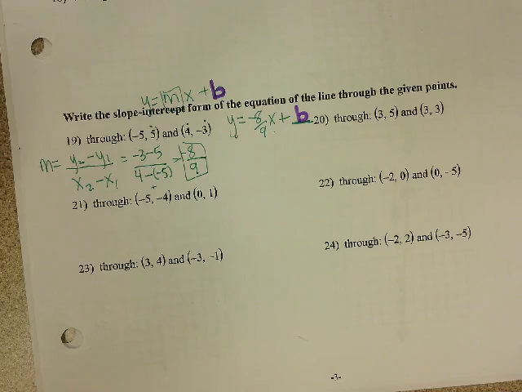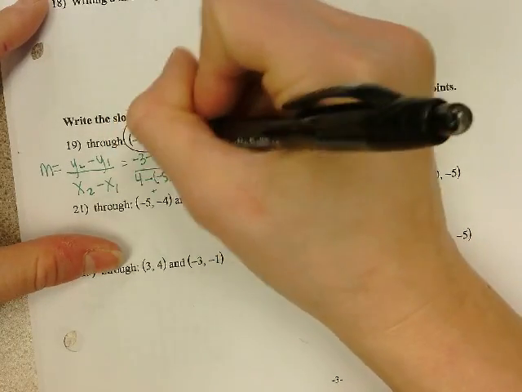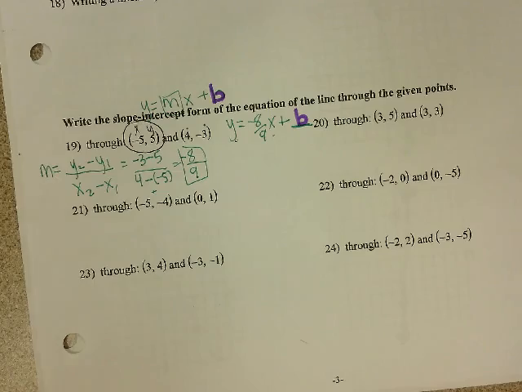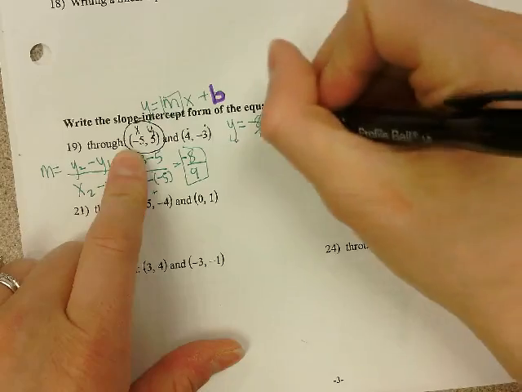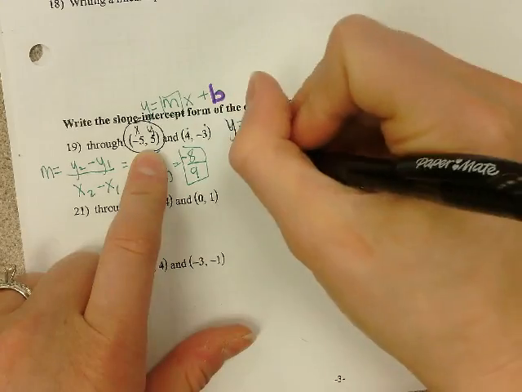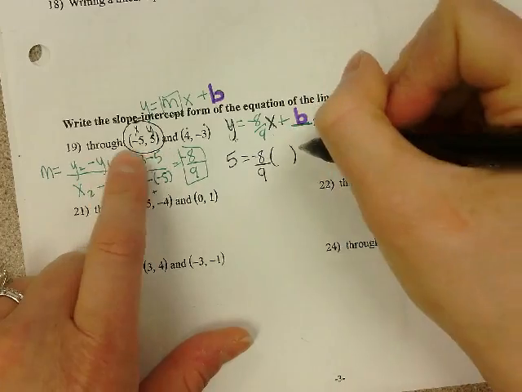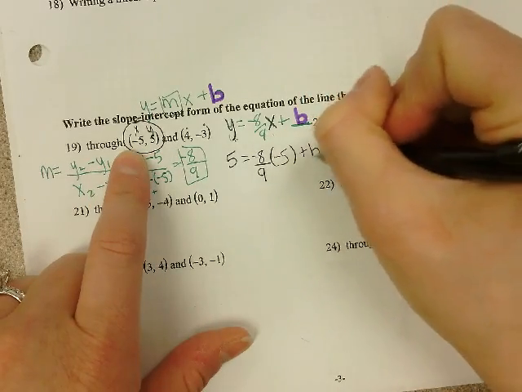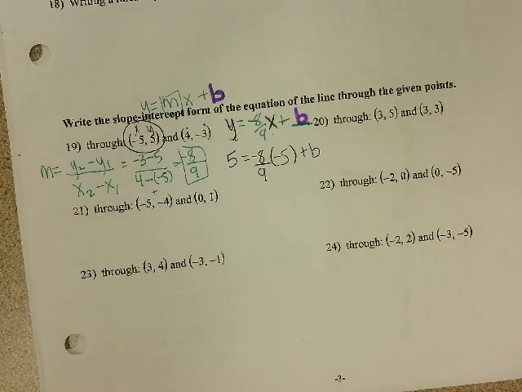Oh, first, my bad. No, you can pick that one. This is a gross problem. All right, so we're going to pick this one. I could have picked 4, -3 if I wanted to. So I'm going to plug -5 in for x here, and I'm going to plug 5 in for y here. So 5 equals -8 over 9 times x, what is x? -5, plus b. This is gross.